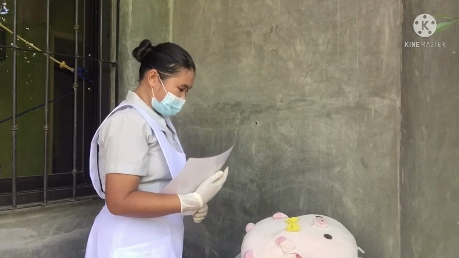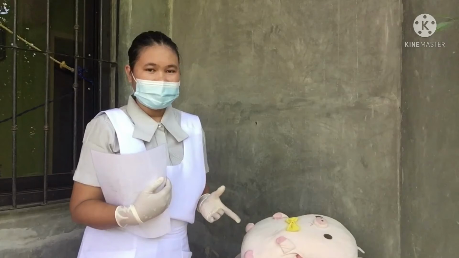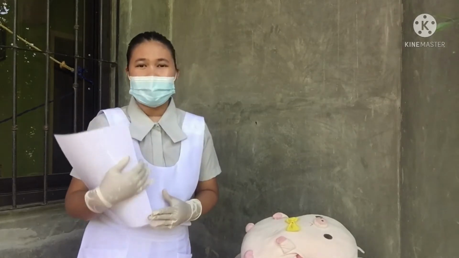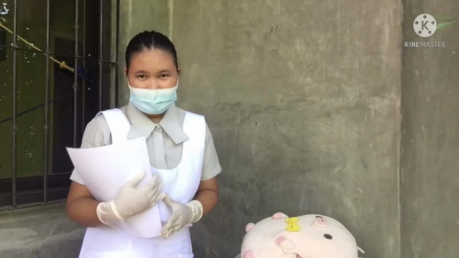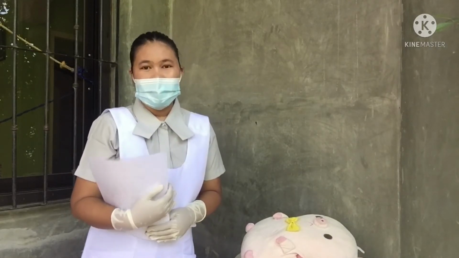Okay, I see that you don't have any allergy. From assessing the patient, she doesn't have any allergy. But if your patient has an allergy, you will use hypoallergenic tape or bandages for him.